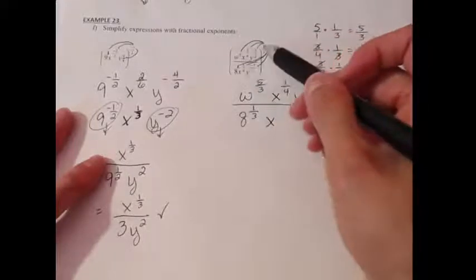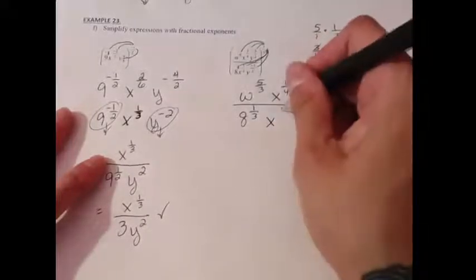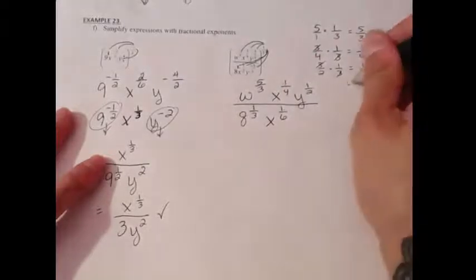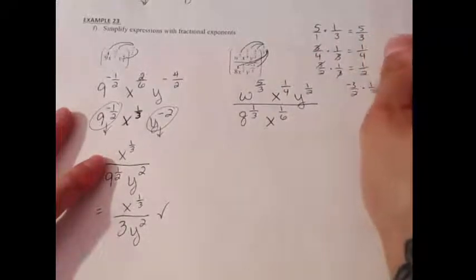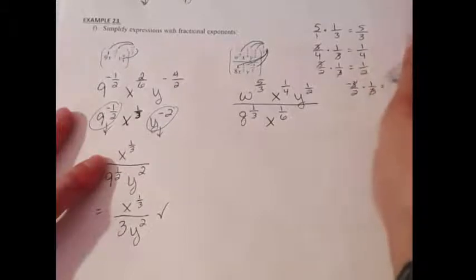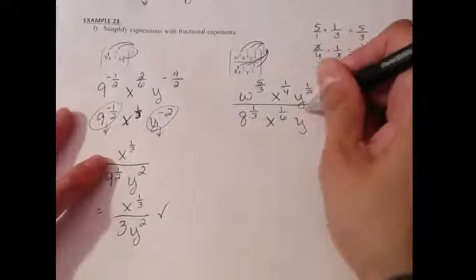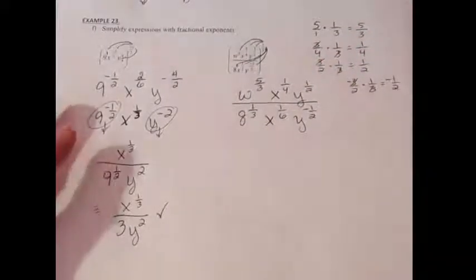X to the 1/2, so 1/2 times 1/3 is 1/6. And then we have negative 3 over 2 times 1 over 3, which is cool because the 3's cancel, and it leaves you with negative 1/2. So we have y to the negative 1/2.